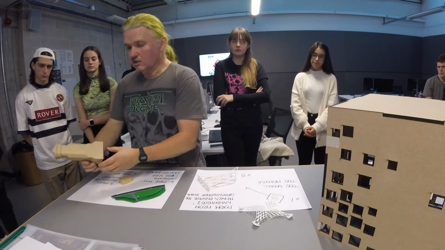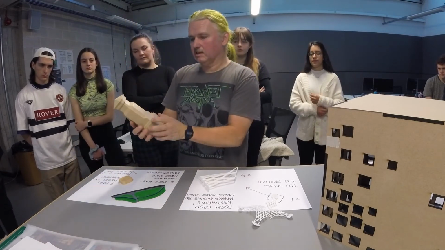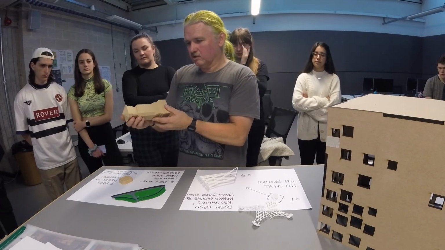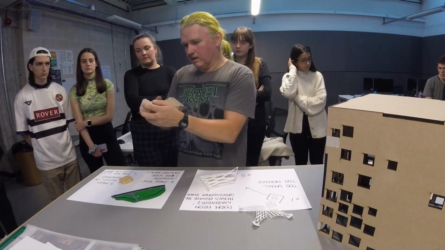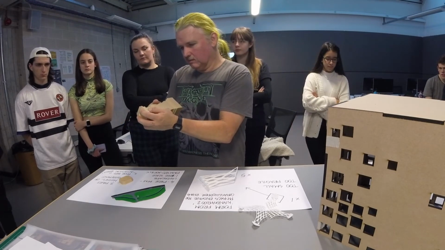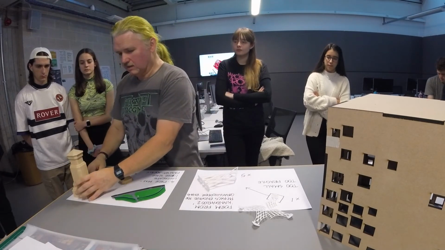It's quite a nice colour though. Nice kind of sandy beige. None of that left. There was just a bit that I got chucked out from the Make Lab. Just enough to make that and no more.